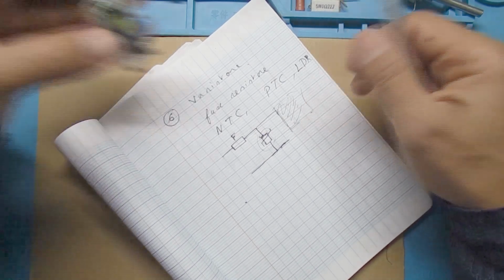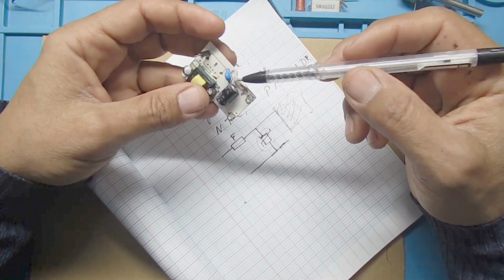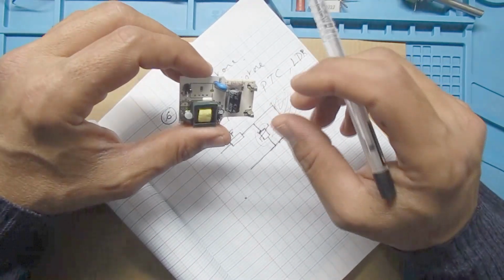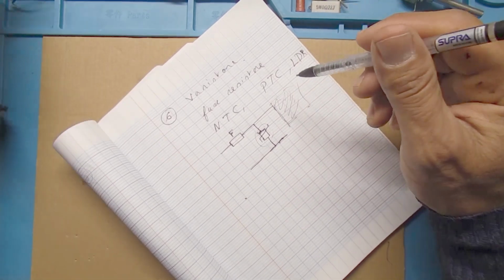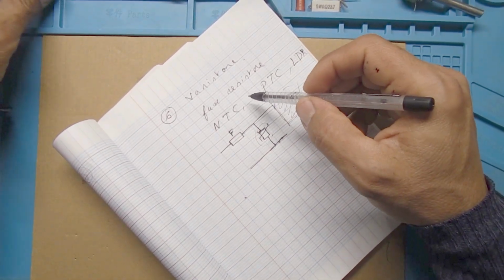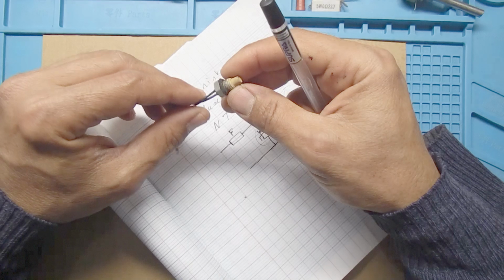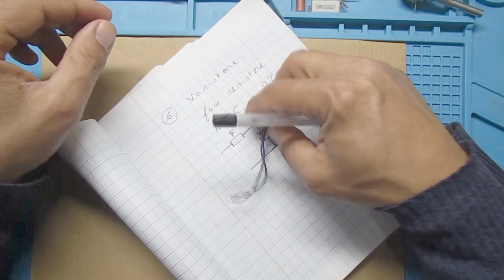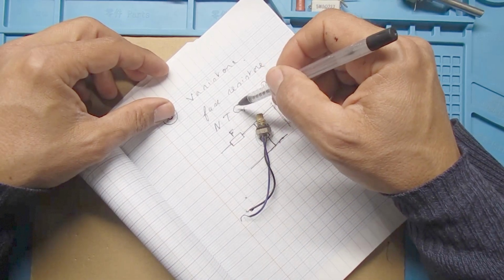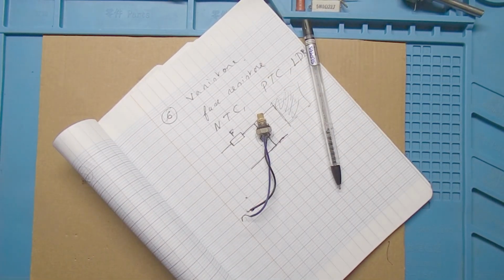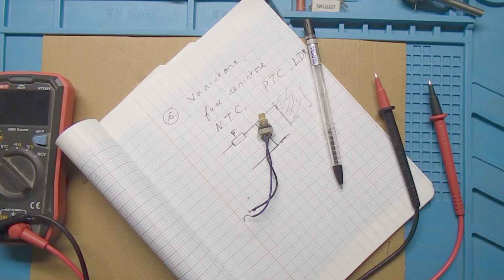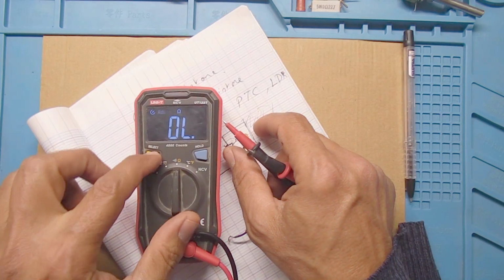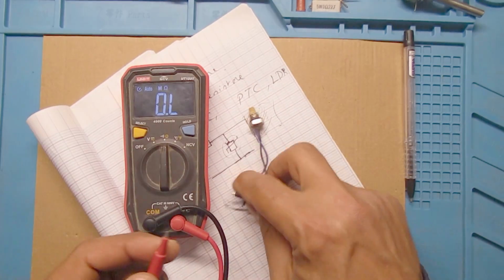Also, we can find the fuse resistor like this one, often found in cheap transformers. They use a low value resistor as a fuse. We can find the thermistor. Its resistance depends on the temperature. In the negative temperature coefficient, the value of the resistor drops when the temperature gets higher. We can measure here, for example, the resistance of this one.